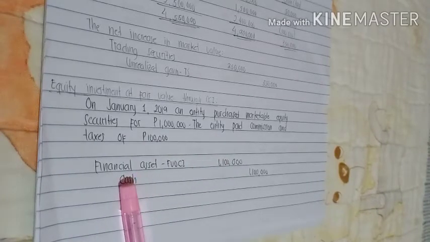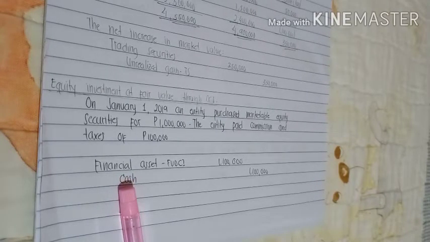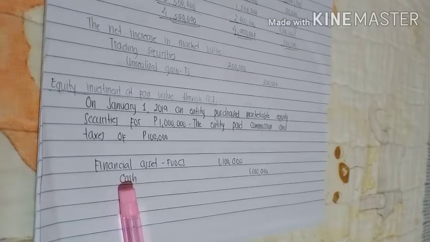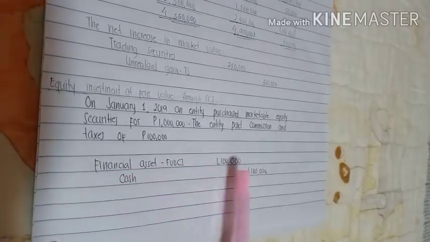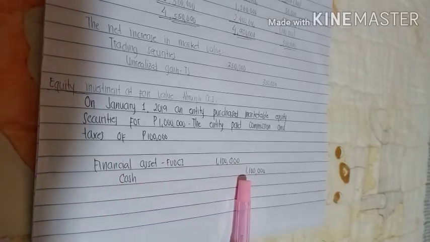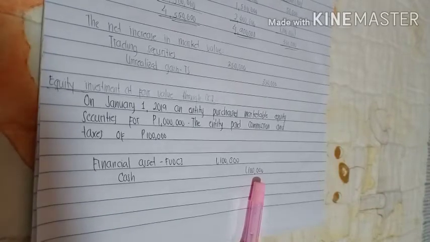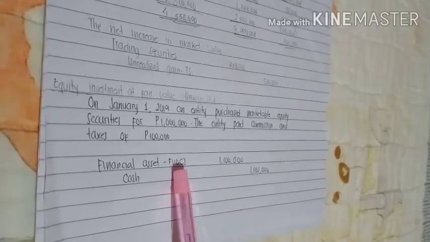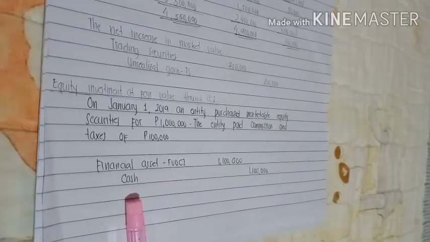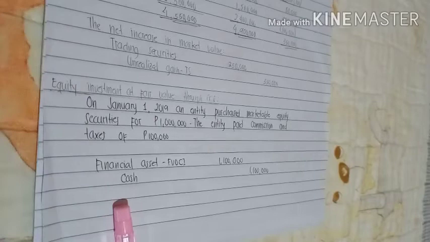Since the given problem is a non-trading instrument, the equity securities do not qualify as financial asset held for trading. The entity made an irrevocable election to present unrealized gain and loss in other comprehensive income. We debit here financial asset FVOCI for 1,100,000 and credit cash 1,100,000. FVOCI means the financial asset is measured at fair value through other comprehensive income. The commission and taxes of 100,000 are capitalized as cost of the investment.